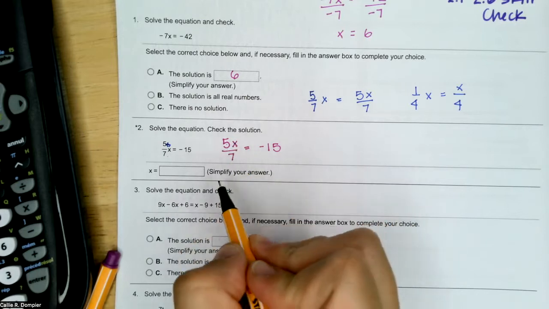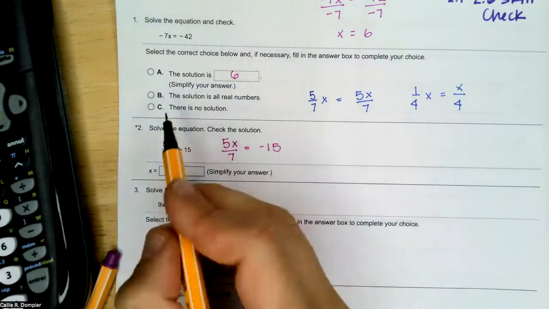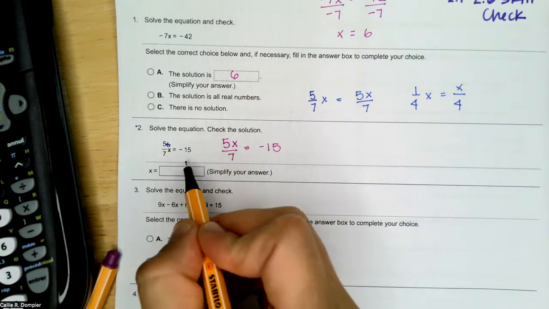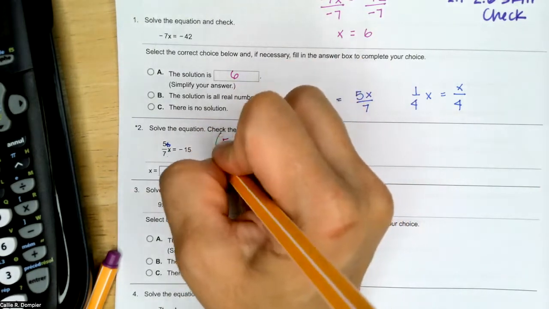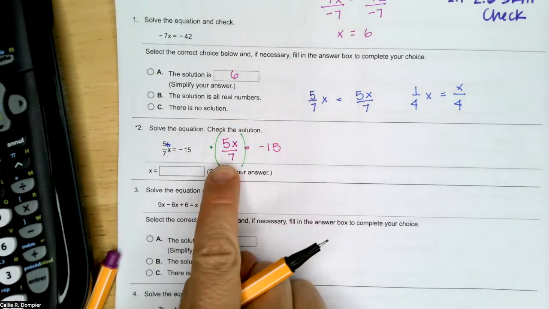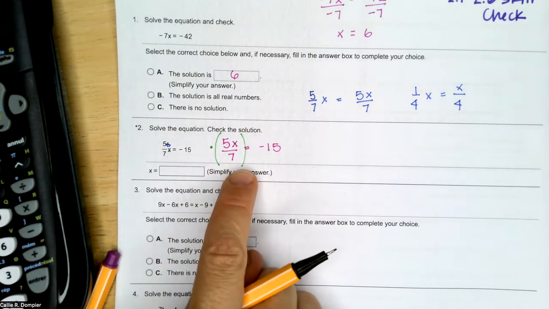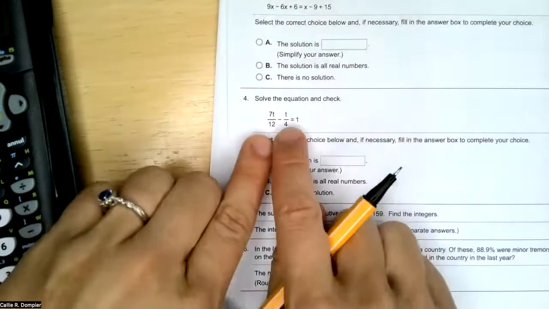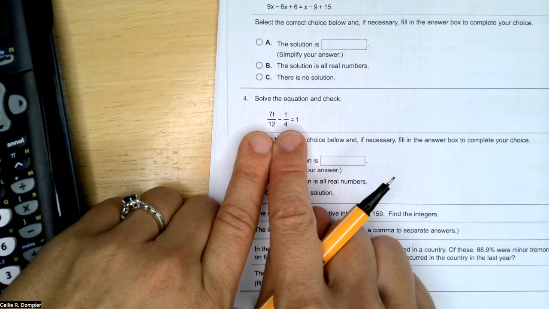So x times 5 divided by 7. 7 is the bottom of the fraction, no matter whether it's in this format or that format, it's being divided by 7. To get rid of the fraction, multiply by the denominator. If there are two different denominators, find something that can be divided by both of them.